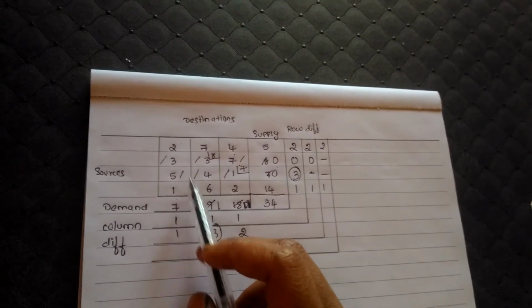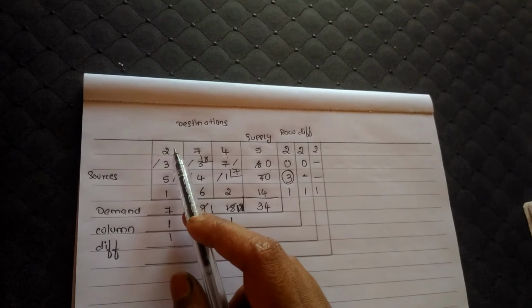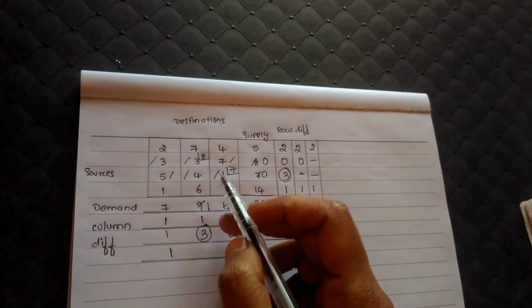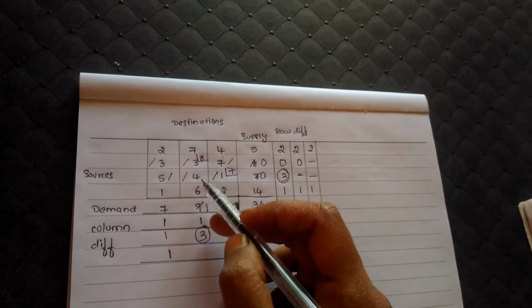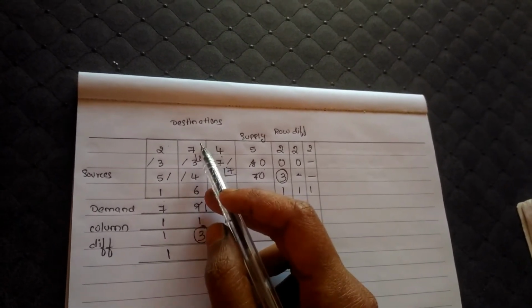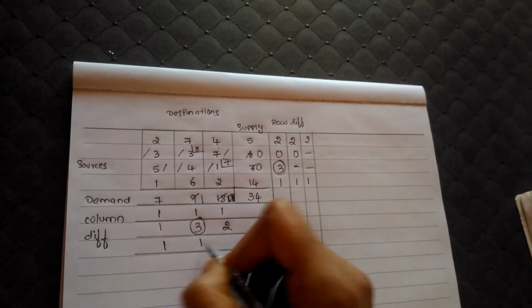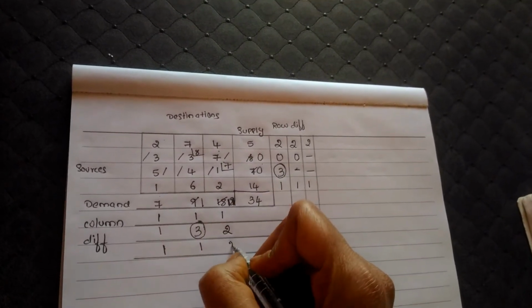Coming back to the columns, in column number 1, row number 2 and row number 3 have been struck out, so I'm only left out with 2 values. So the difference here will be 1. 2 minus 1 will be 1. And similarly, even in the second column, row number 2 and row number 3 have been struck out, so I'm only left out with 2 values, 7 and 6. 7 minus 6 will give me 1. Similarly, in column number 3, 4 minus 2 will give me 2.